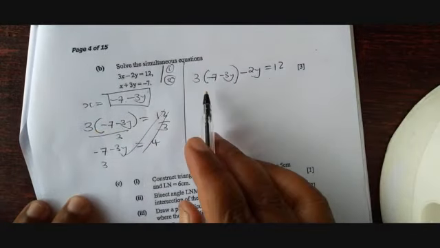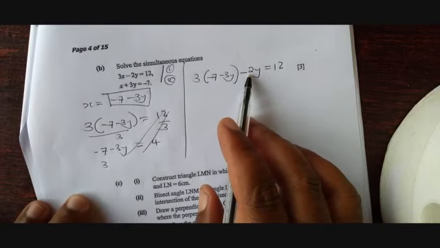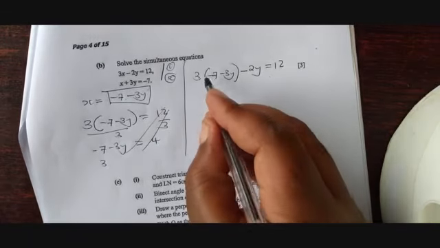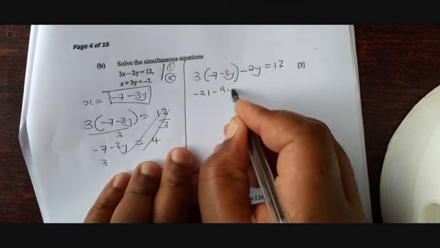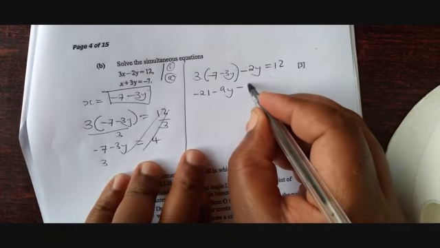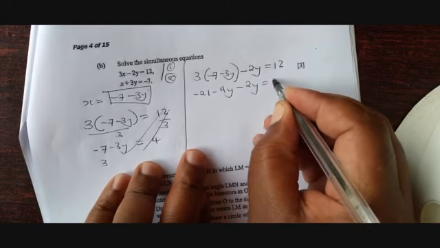Here we can't divide directly because there is another number, so you expand: 3 by negative 7, you have negative 21 minus 9y minus 2y is equal to 12.